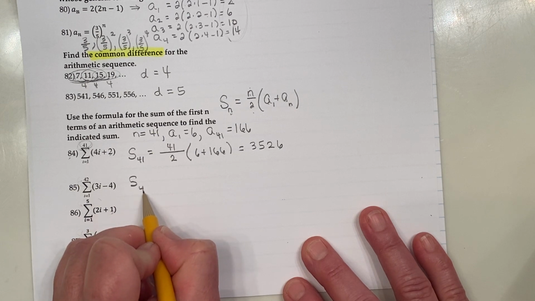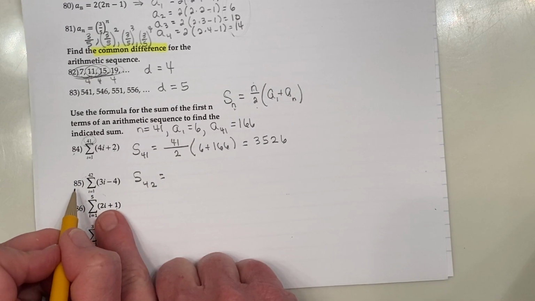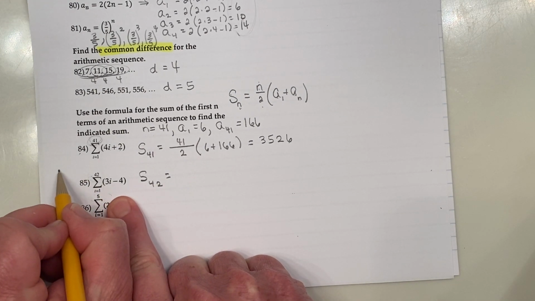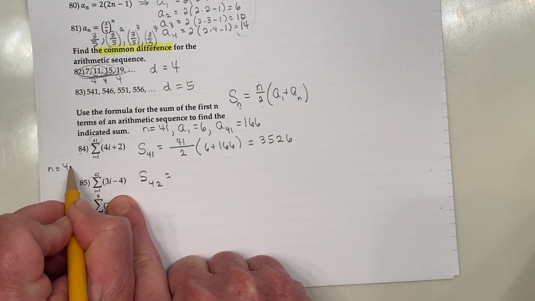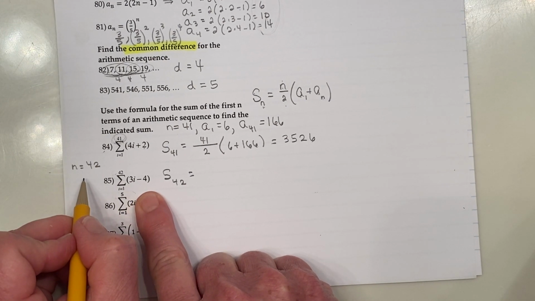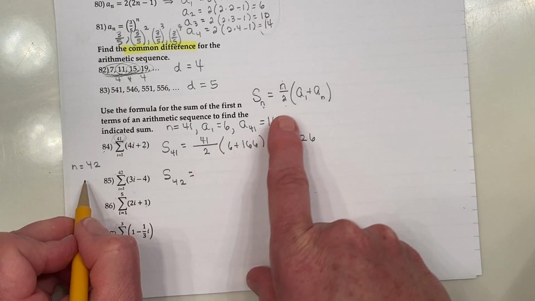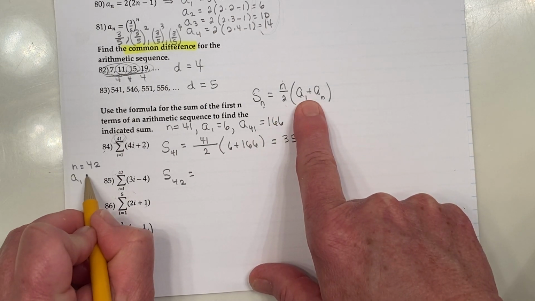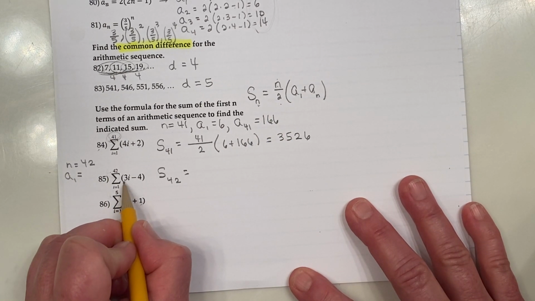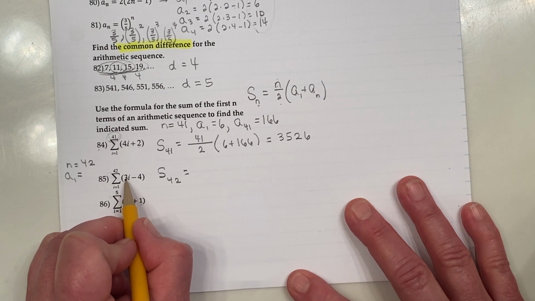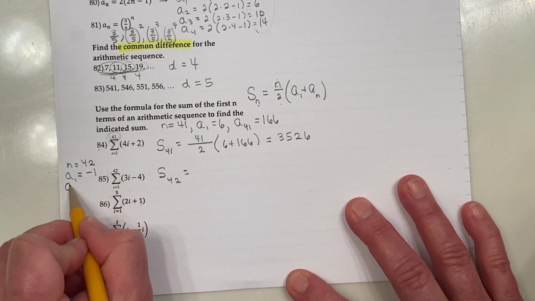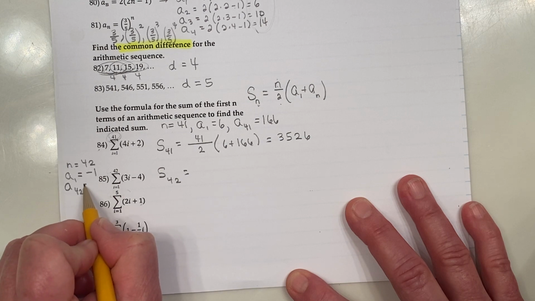The sum of 42 terms. So I'm going to come over here and spell out what we have. We have n equals 42. We need that. And then we need the first term, a sub 1. Well, let's plug 1 in here. So that would be 3 minus 4, negative 1. And let's plug in a sub 42, which is what we need.